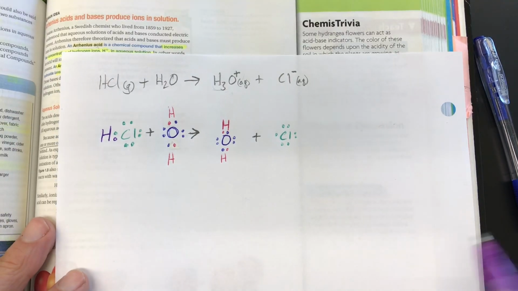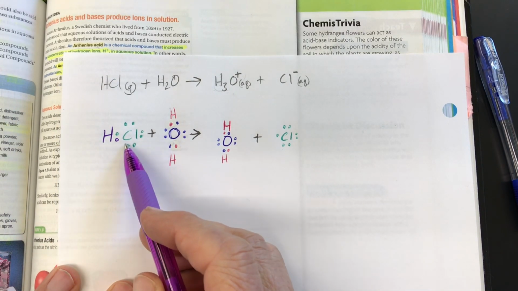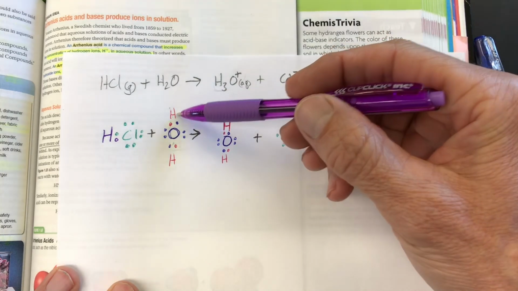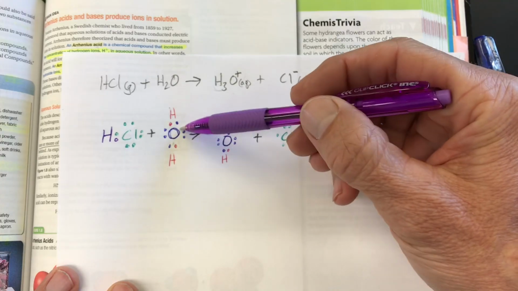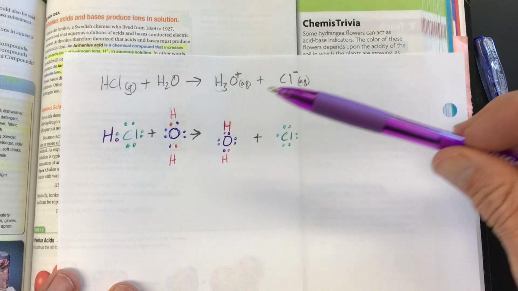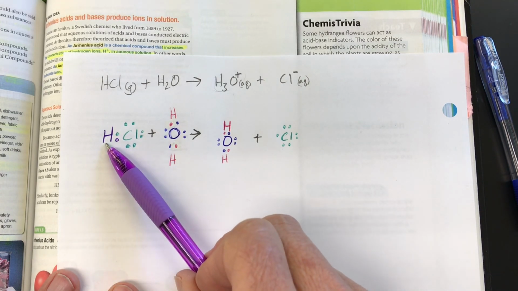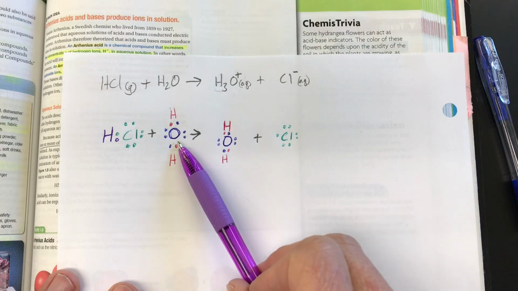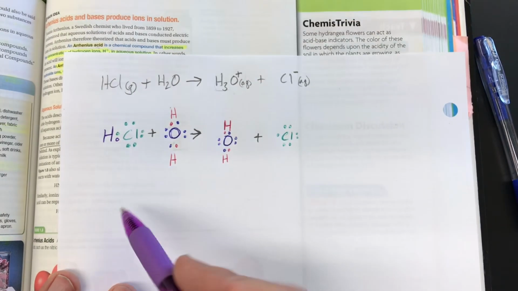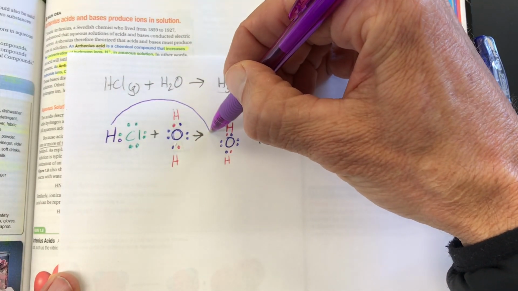So let's take a little closer look here, drawing Lewis dot structures here for hydrogen chloride. Chlorine has 7 electrons and hydrogen has 1. Here again, hydrogen has 1 and 1, and the oxygen has 6. When the reaction takes place, the hydrogen from the hydrogen chloride wants to leave and is attracted to the water molecule. And so what happens is this hydrogen leaves and comes over to here.